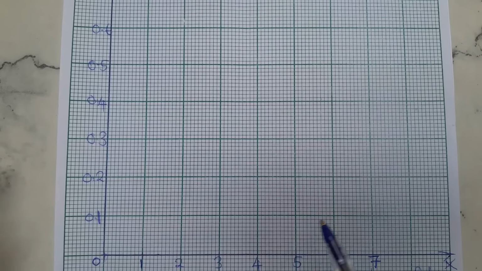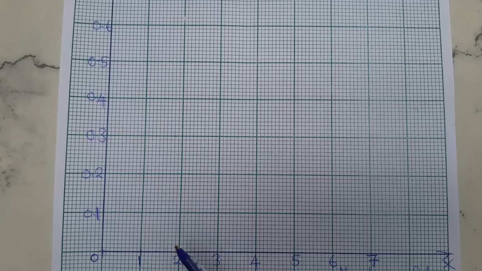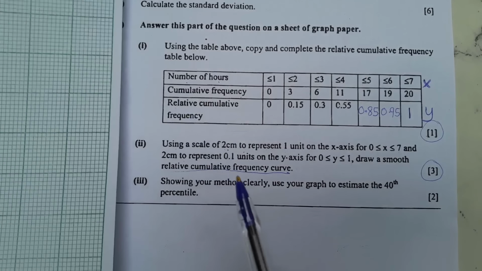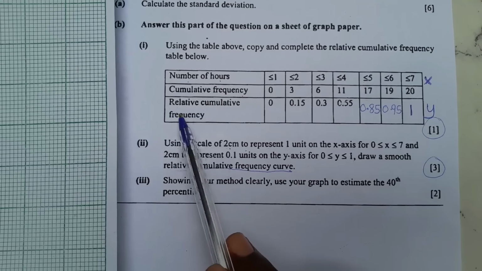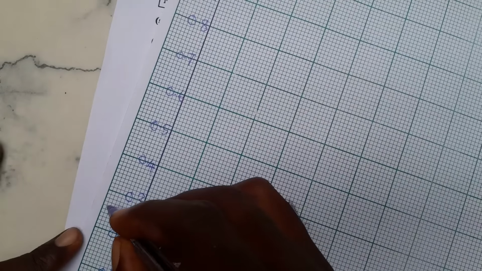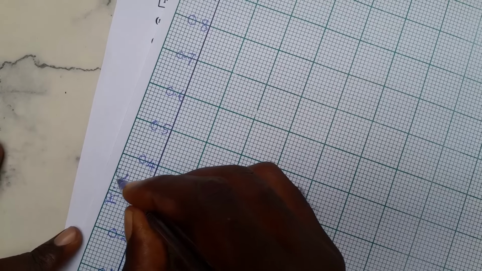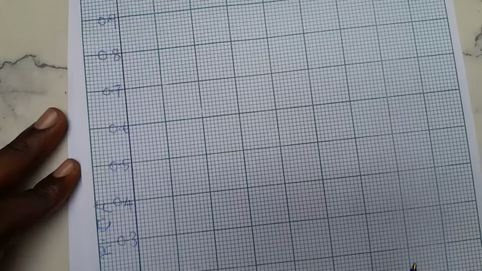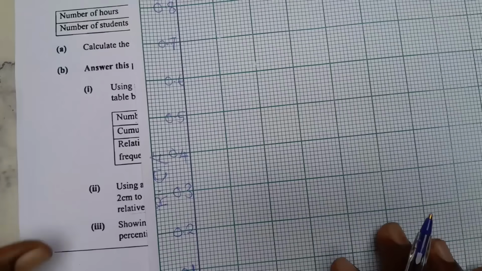I start plotting now. Here I've got relative cumulative frequency, RCF. So I can just put here RCF. The first coordinate.